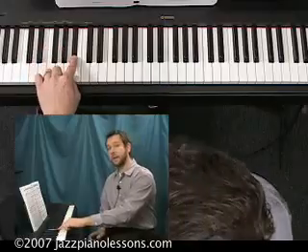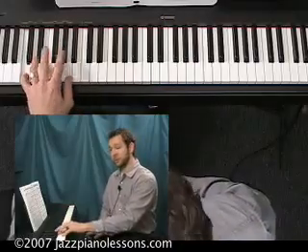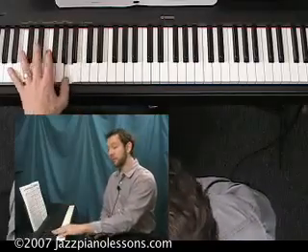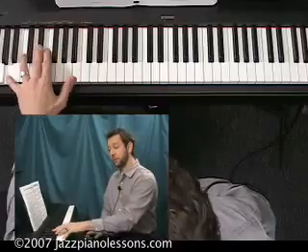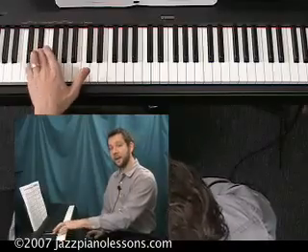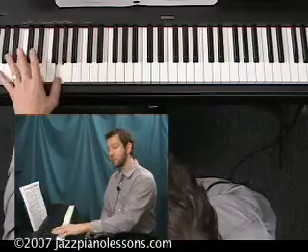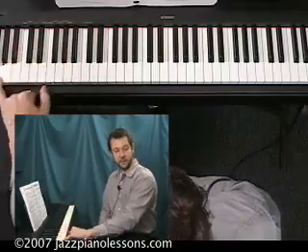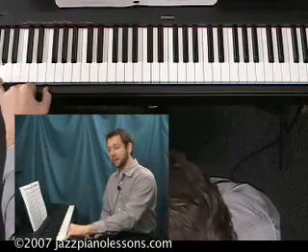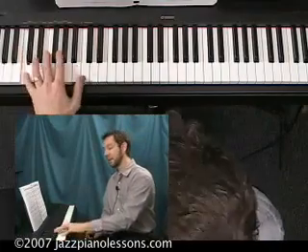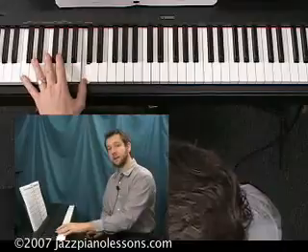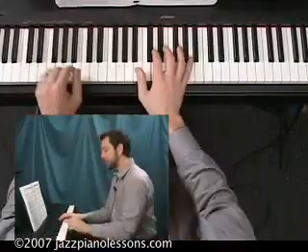Now I'm going to the A, so this is root, 5th, root, I'm approaching the A, then root, 5th, root, and then approach the D, root, 5th, root, approach the G, root, 5th. If you can't see that, I'm playing a G down here, and then I approach the C again. Okay, so let me go through that with the chords.